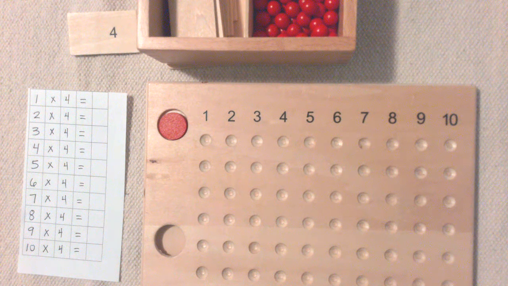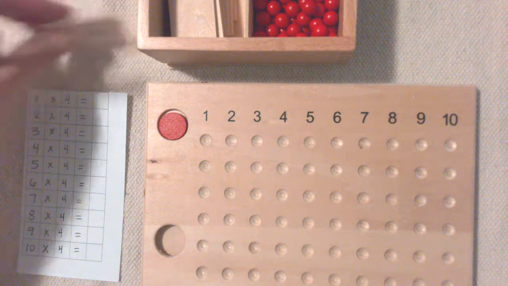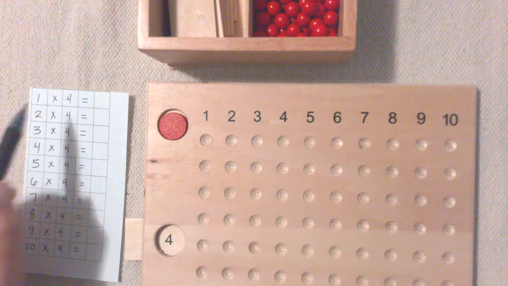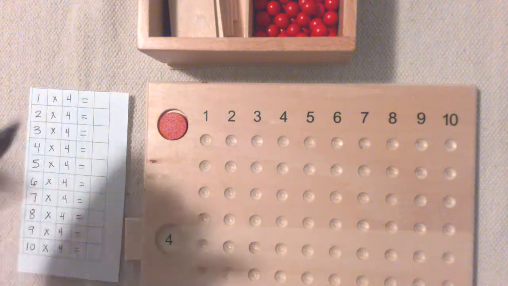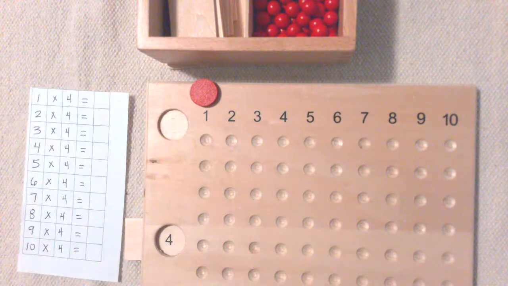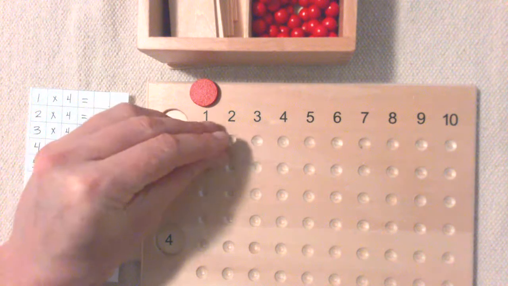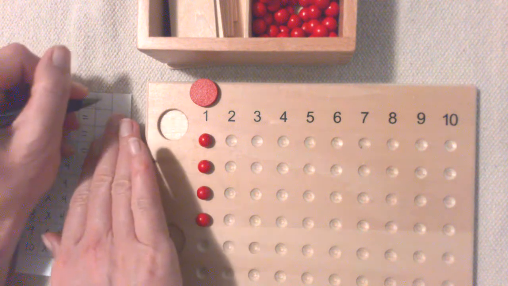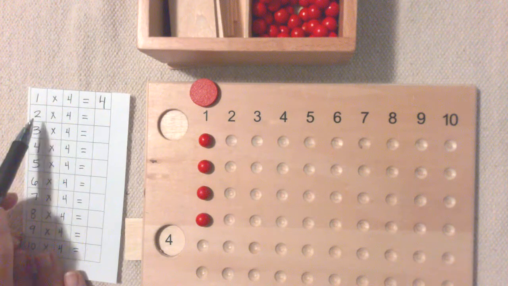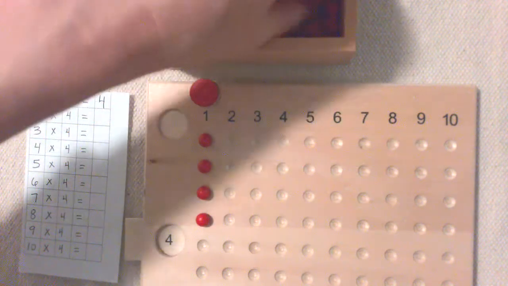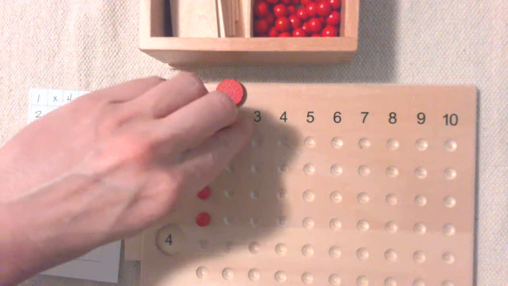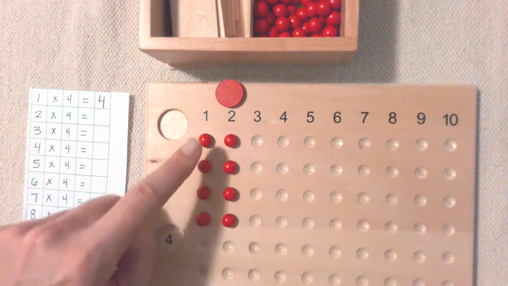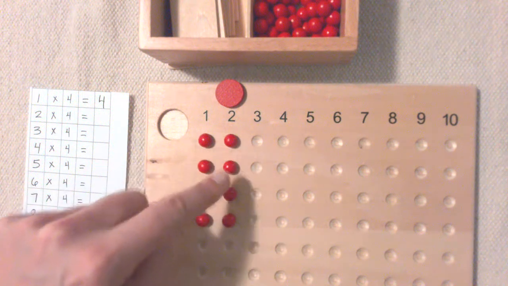This is the multiplication board. First, we're going to put the 4 in the slot, and we're going to find 1 times 4. 1, 2, 3, 4. 2 times 4. 1, 2, 3, 4. 1, 2, 3, 4, 5, 6, 7, 8.